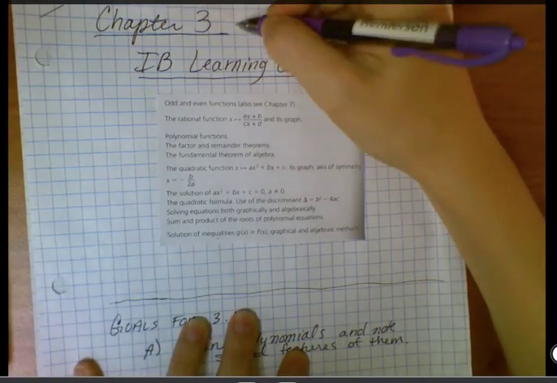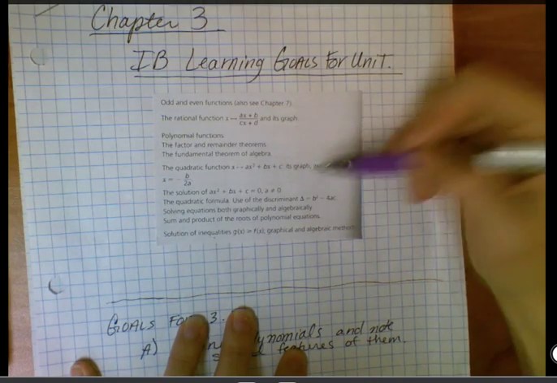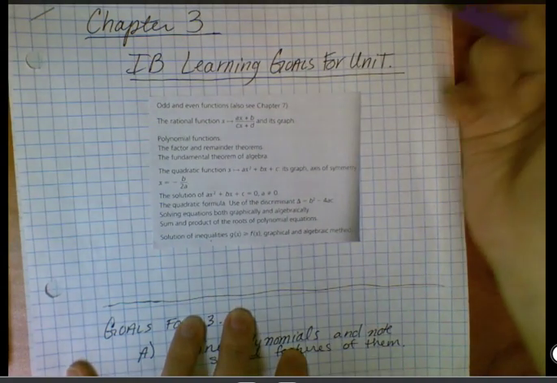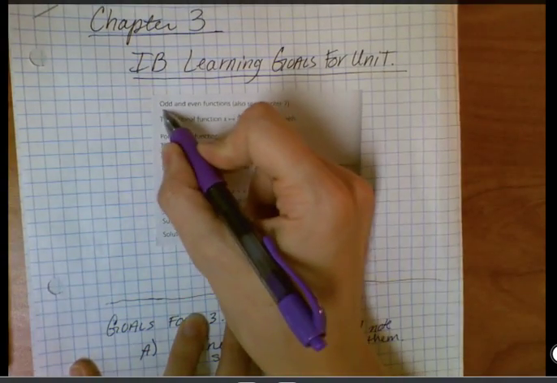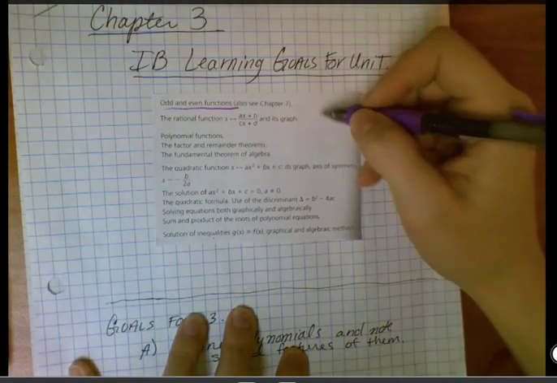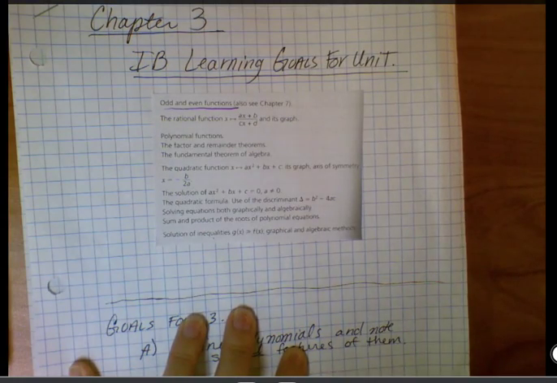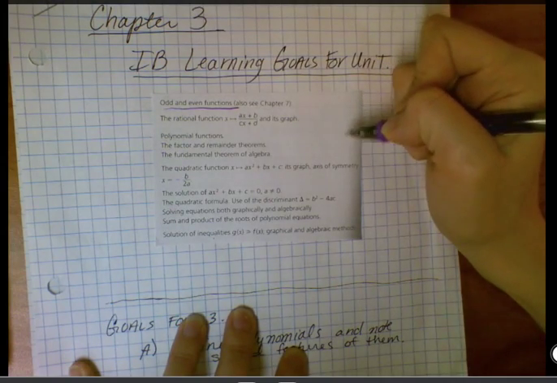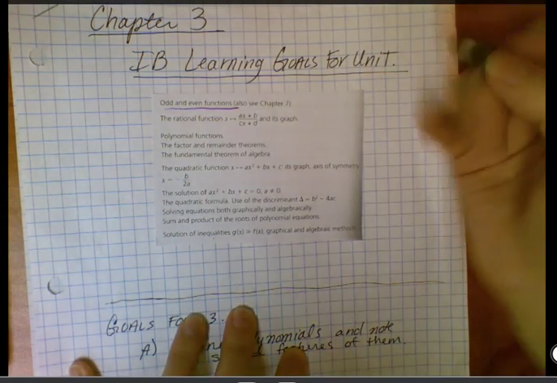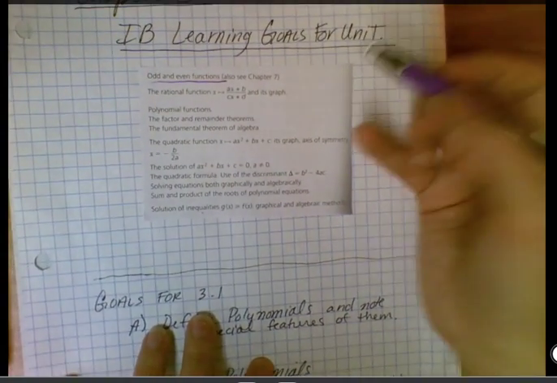So for chapter 3, we have 11 learning targets for the whole unit. Most of them are review: odd and even functions, rational functions, polynomial functions. You're going to see the pace of things that we've done in the past continue to speed up. So make sure you're doing your homework and following along, and then coming to study groups.